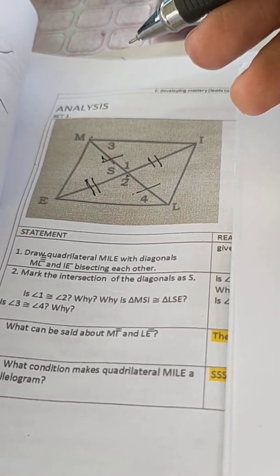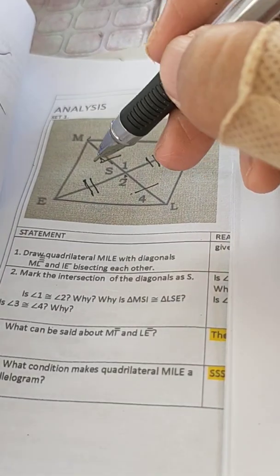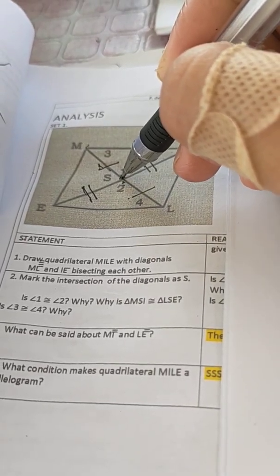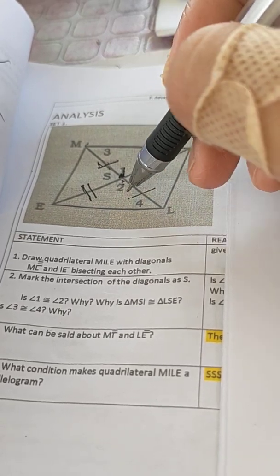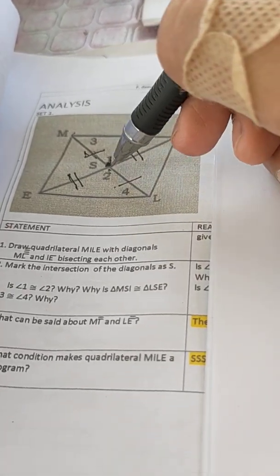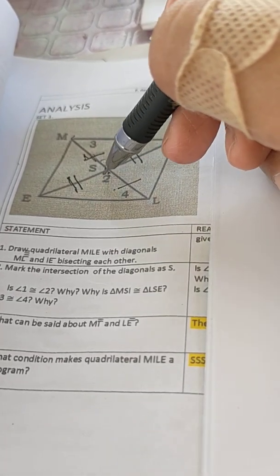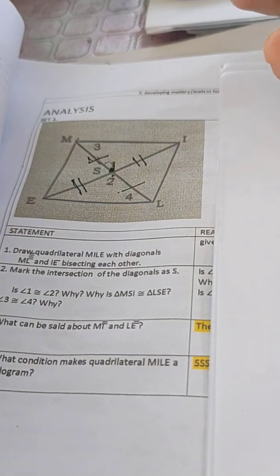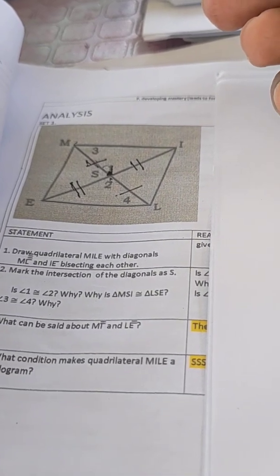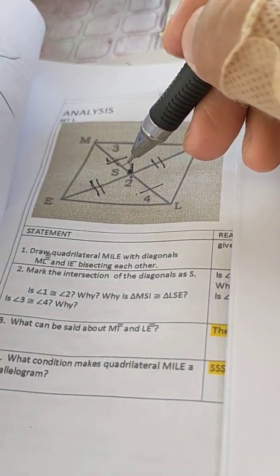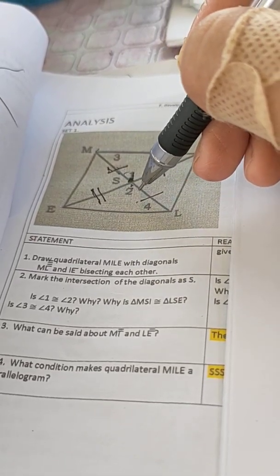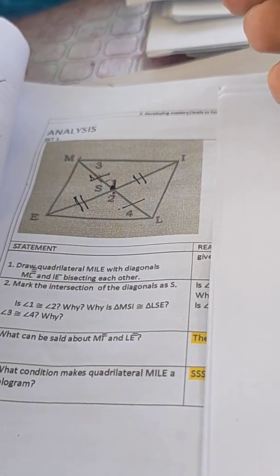Next, mark the intersection of the diagonals as S. So this midpoint here of both lines will be marked as S, where the two lines intersect. Now you are being asked, why is angle 1 congruent to angle 2? When you write down the reason, you have to find out the relationship of angle 1 to angle 2, looking at the illustration.